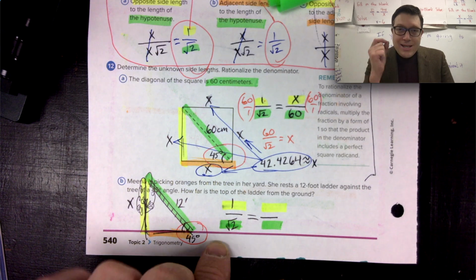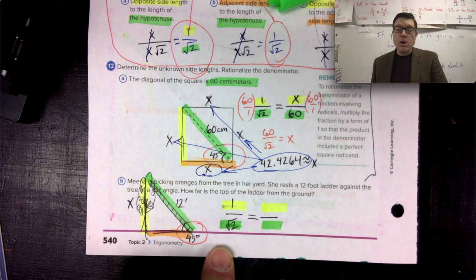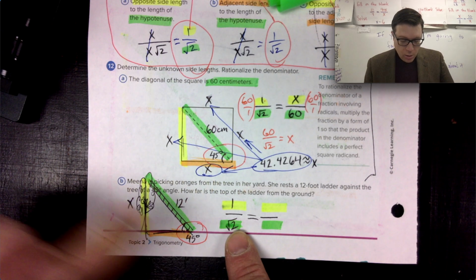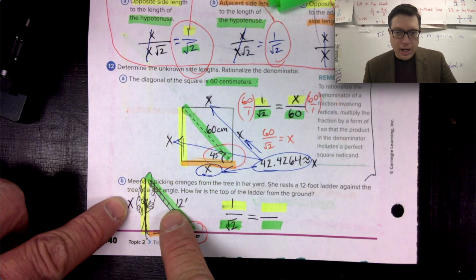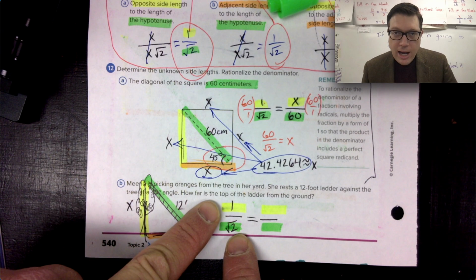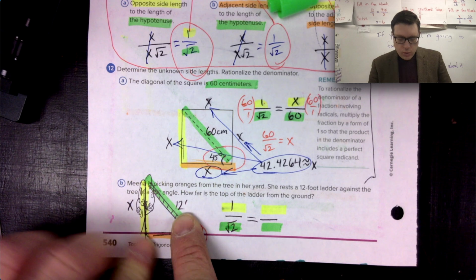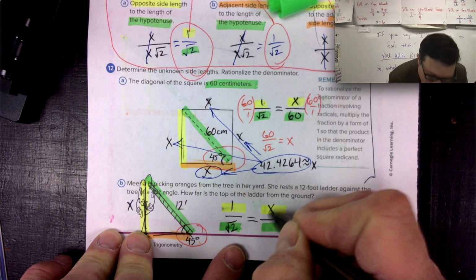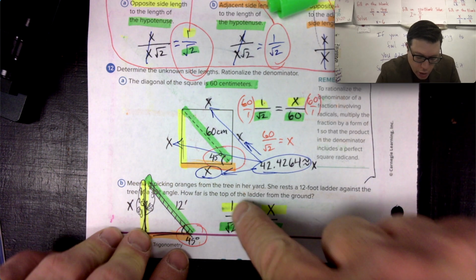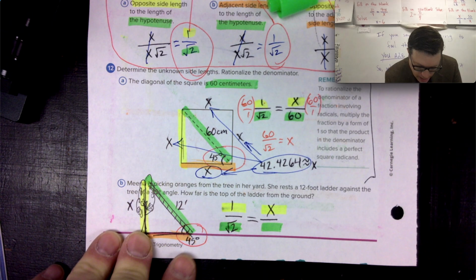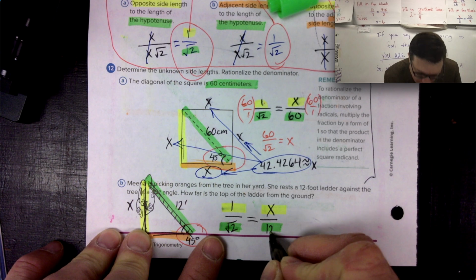This is always going to be the ratio for 45-45-90 degree right triangles, where the opposite side and the hypotenuse are used to create the fraction. So if I have bigger numbers than 1 and square root of 2, those matching numbers go in the same location as the original fraction. And 12, because 12 is the hypotenuse.